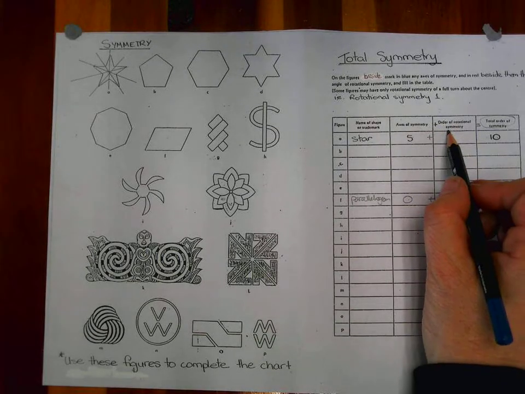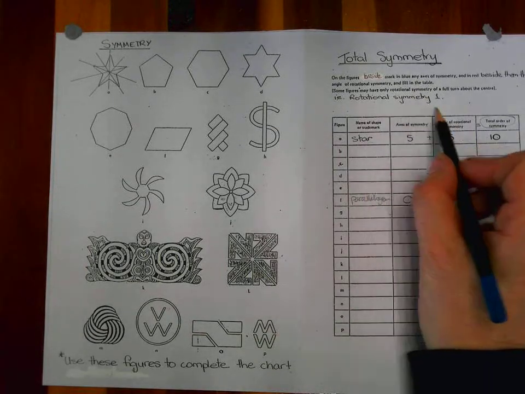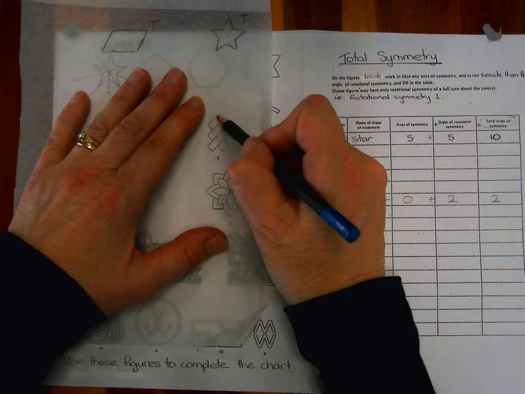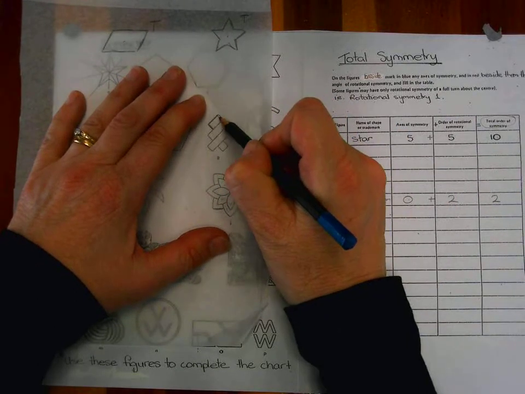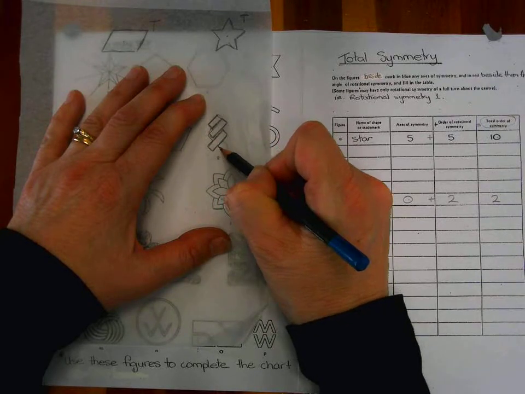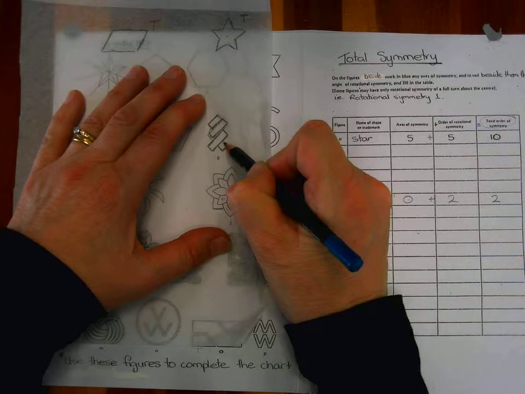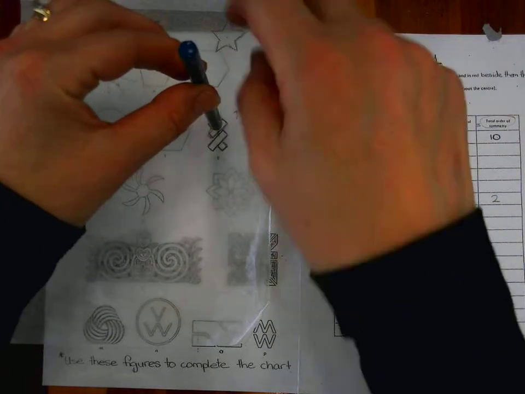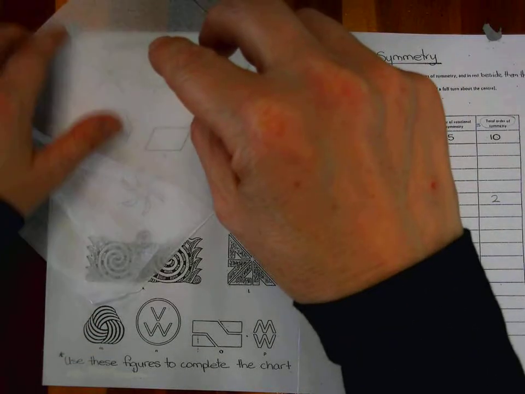You'll notice that every shape should have order of rotational symmetry at least once. If we choose a shape that we think doesn't have many, so maybe this one here, I doubt there's any lines of symmetry. I certainly think there isn't. And we have a think about rotational symmetry, T for top. And just gently holding my pencil.